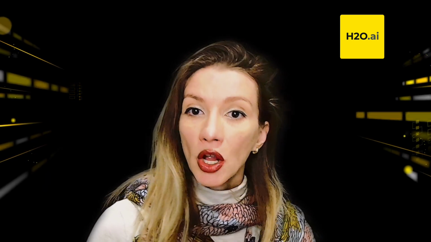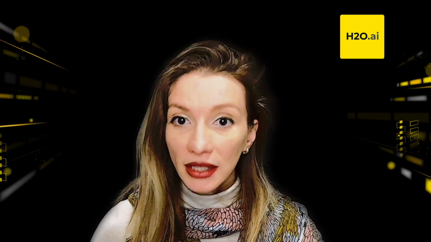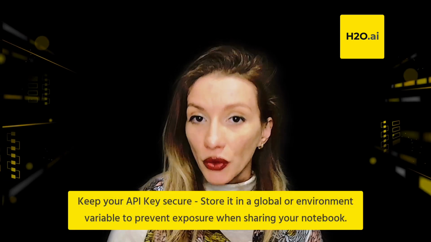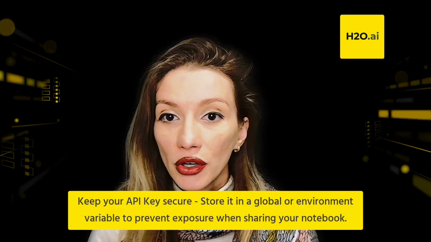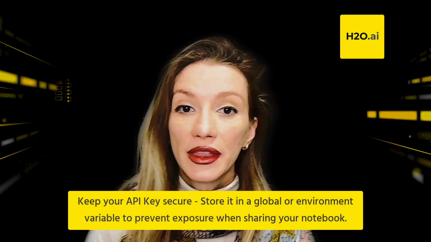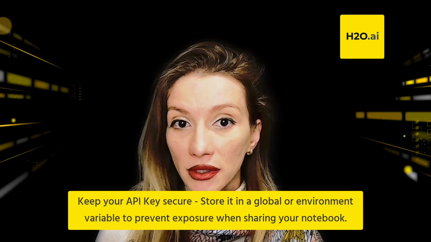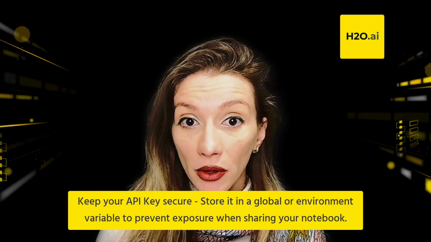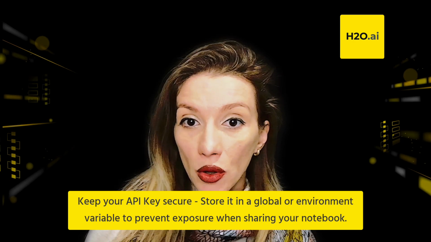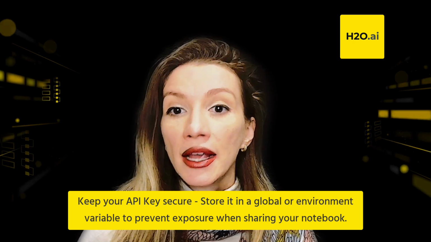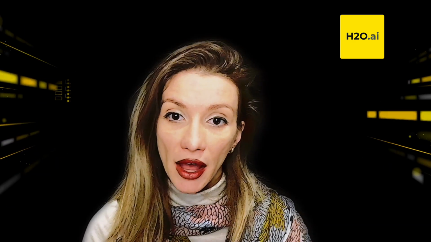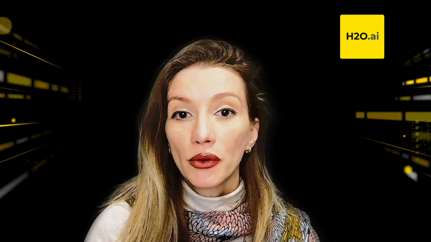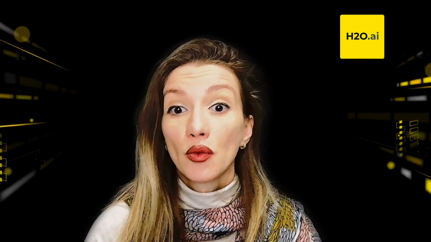Security reminder. Your API key is secret and it's crucial to keep it secure. If you're sharing your notebook, take precautions to prevent the key from being exposed. Use a global variable or environment variable to store the key securely, especially when working with other developers. This approach ensures controlled access while maintaining flexibility in your workflow.